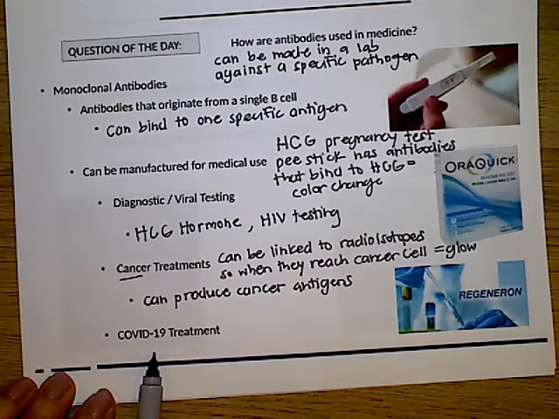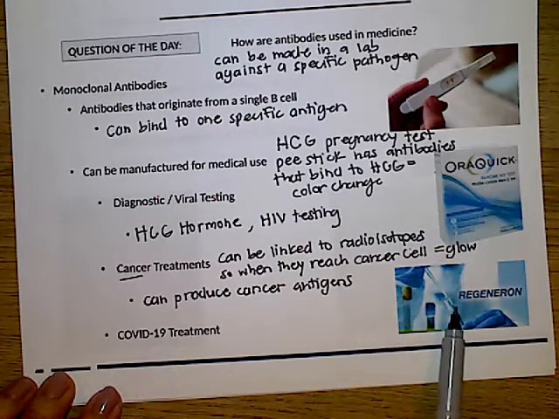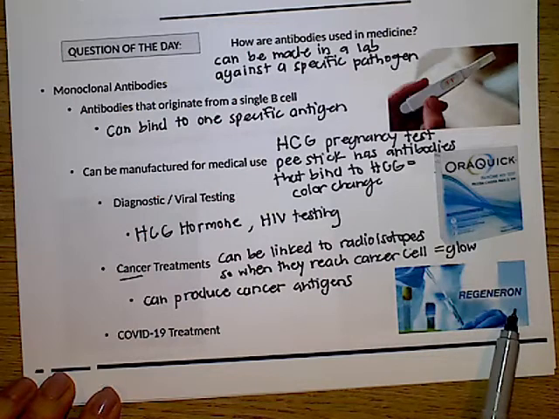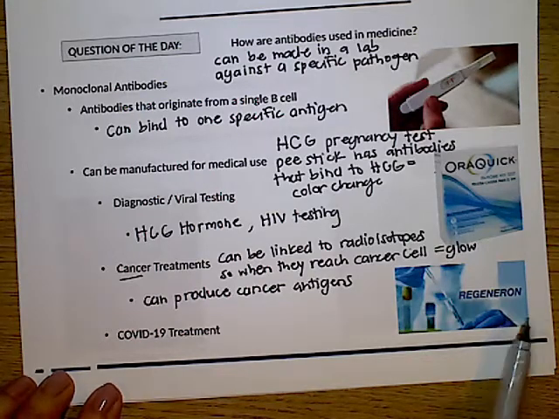So it can also be used for COVID-19 treatment. So something called Regeneron is where they, in a lab, produce these antibodies specific for COVID-19, and so they could give that to you as treatment to help your body fight off the virus.